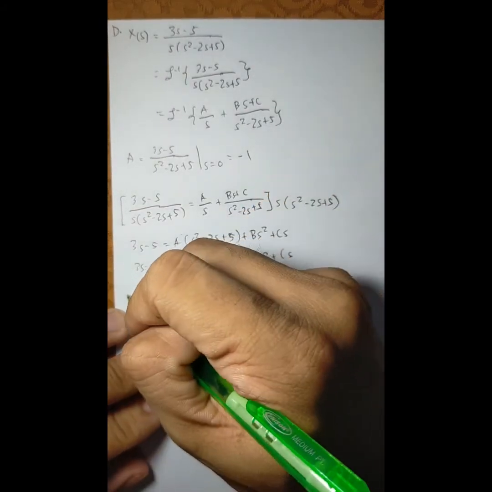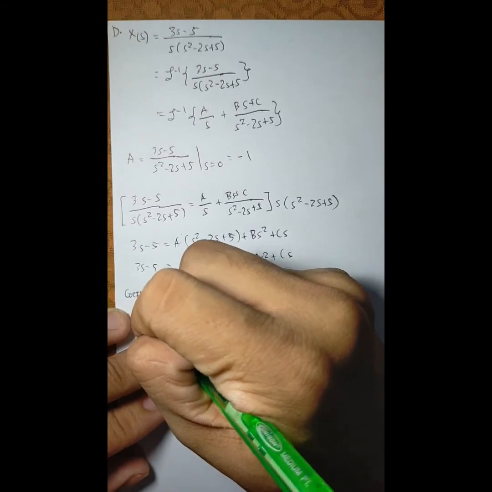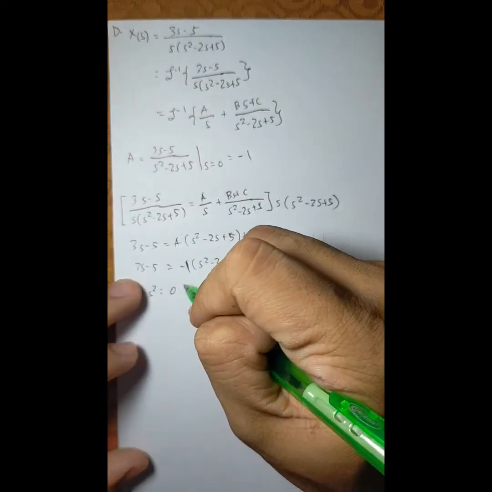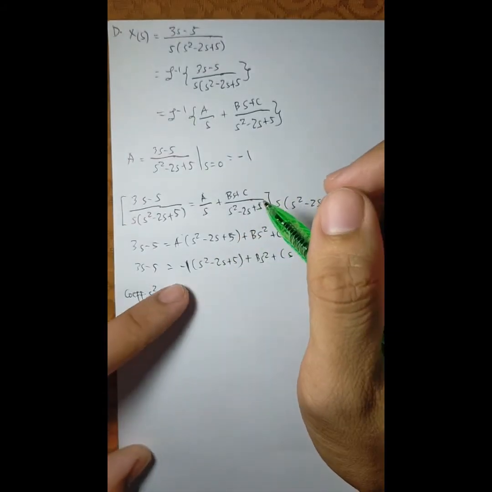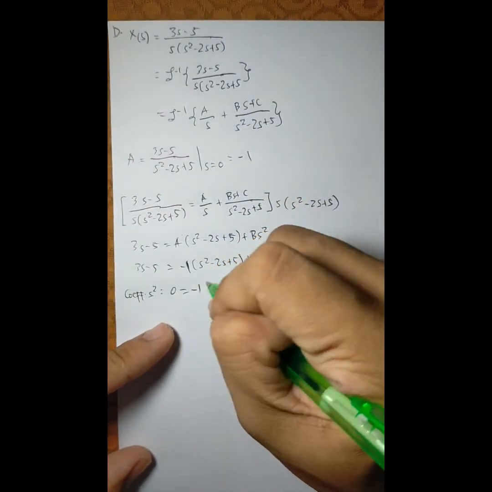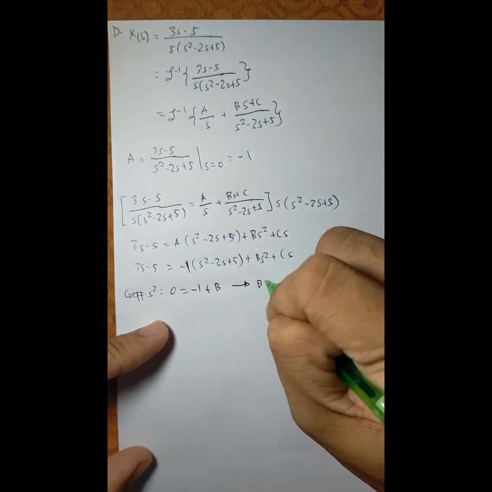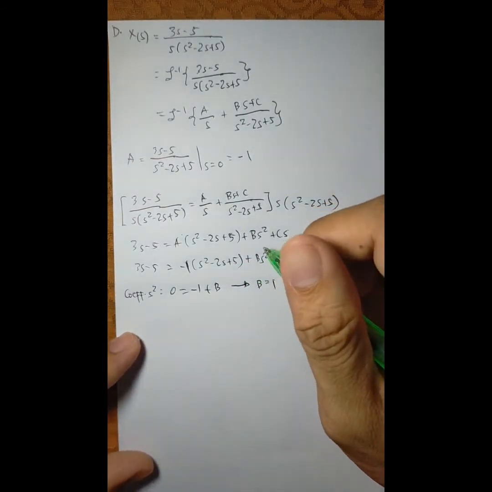To find the coefficient of s squared, we have 0 equal to negative 1 plus B, which means B is equal to 1.